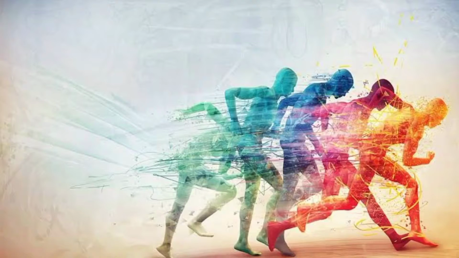Hello everyone! I would like to share with you 3 examples of coordination tests. First are the 2 examples of coordination tests in the upper limb.